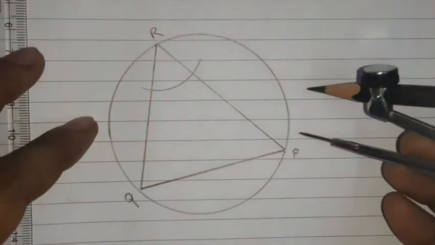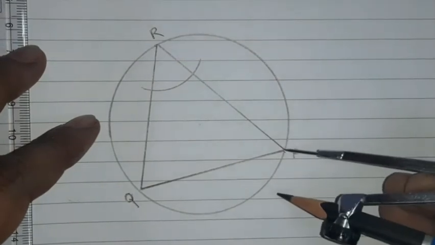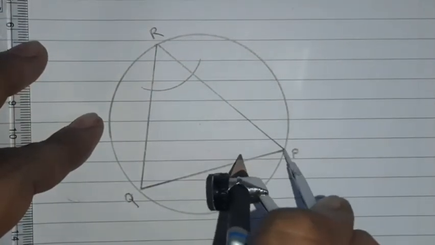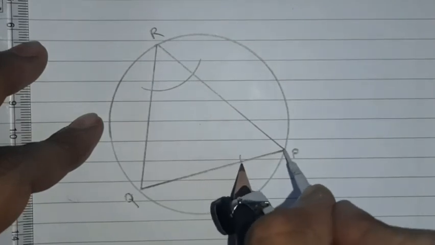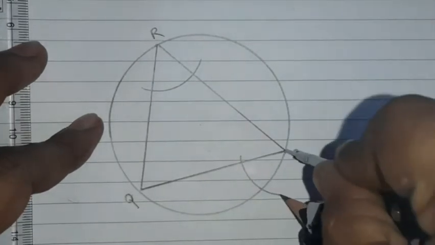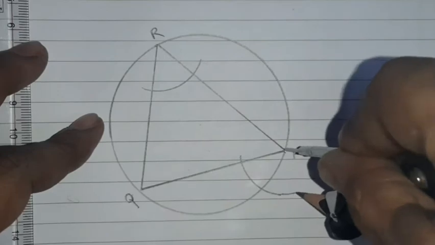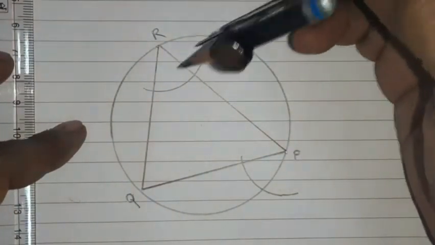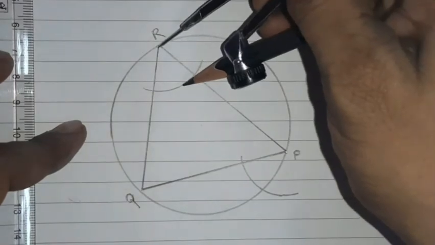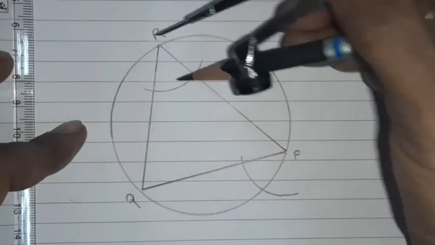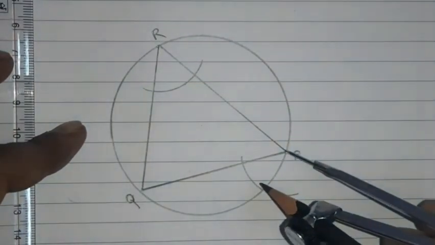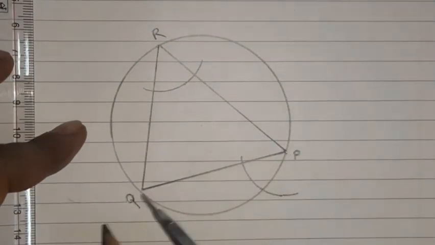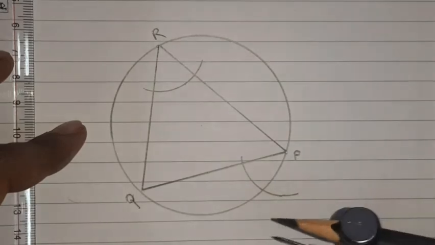Dear student, keep the same distance, put the metal point on P and draw the arc passing through this chord PQ like this. I think everyone understood this. We have to put the metal point on R, make one arc by using a suitable distance, then keep the same distance and put the metal point on P and passing through this chord PQ, draw one arc.